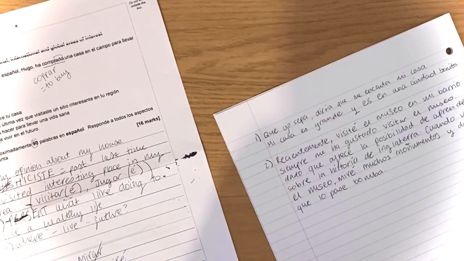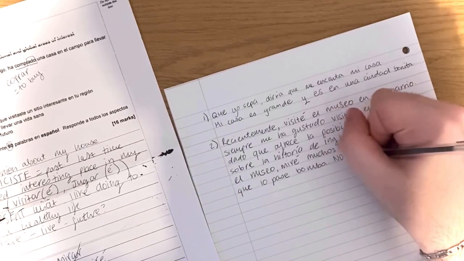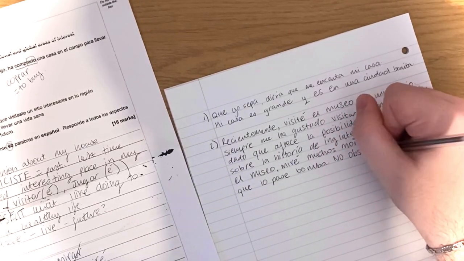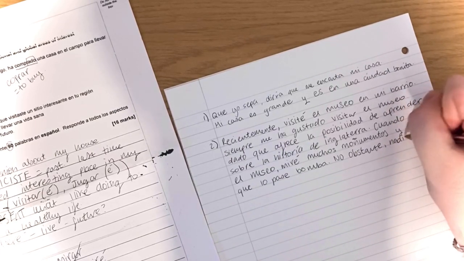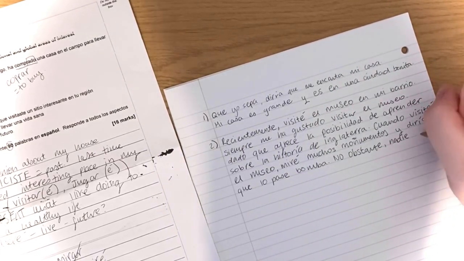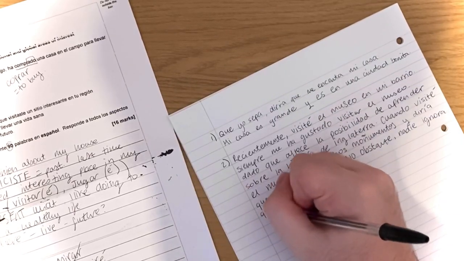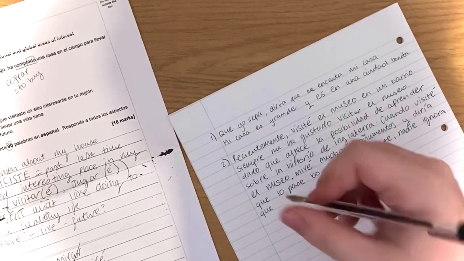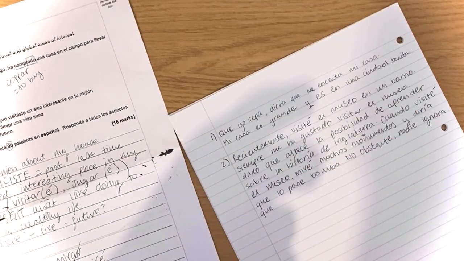And I'm actually going to include a negative in this one as well. So I'm going to say, no obstante, nadie ignora que, which means everyone knows that. No obstante, nadie ignora que. And I'm going to again use another idiomatic expression.